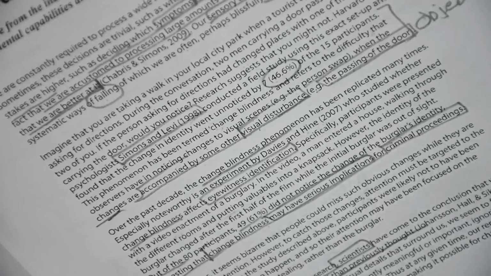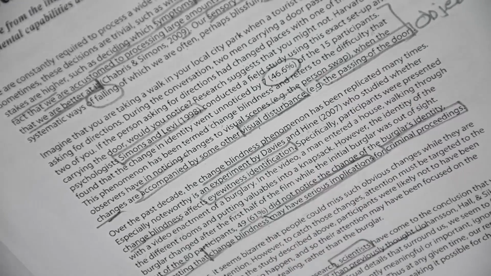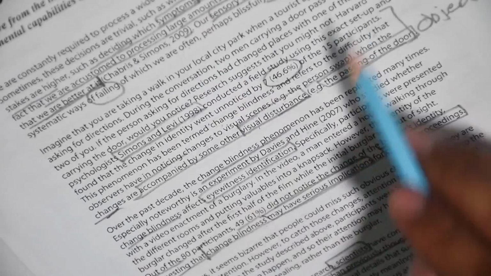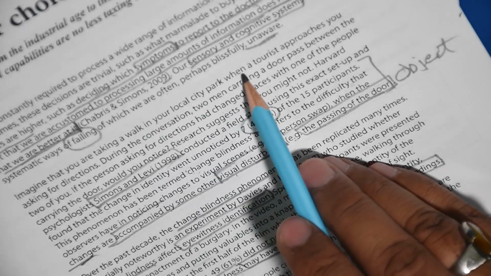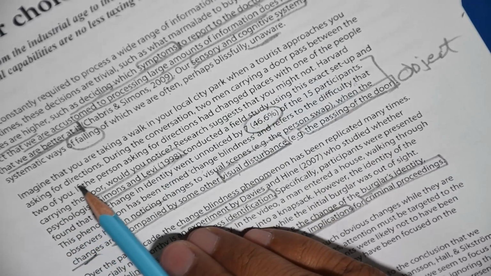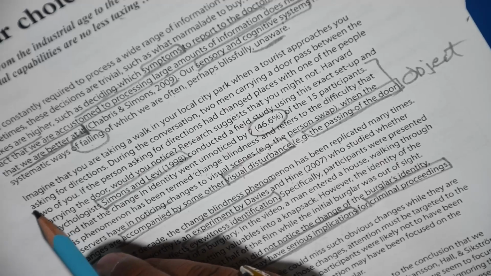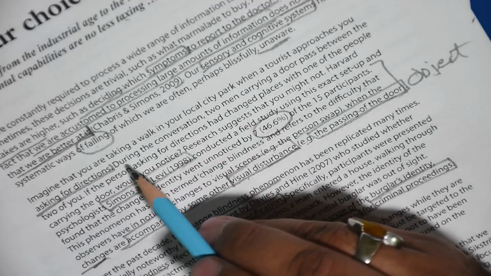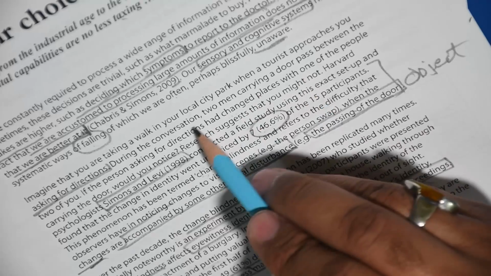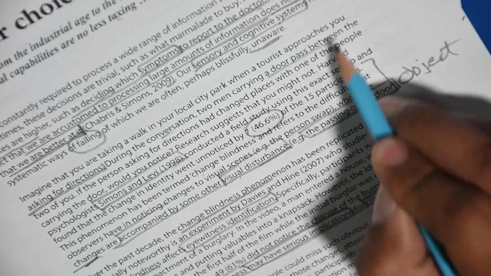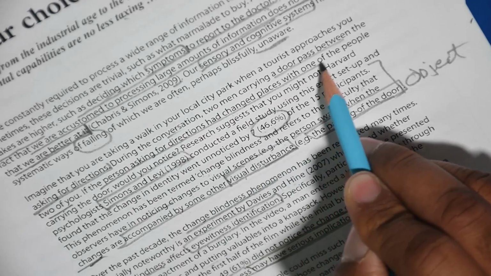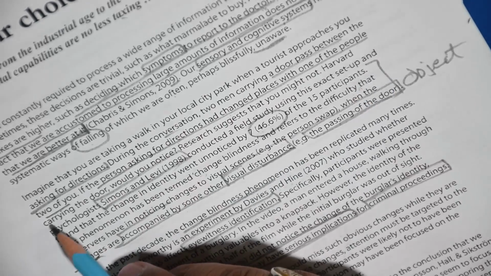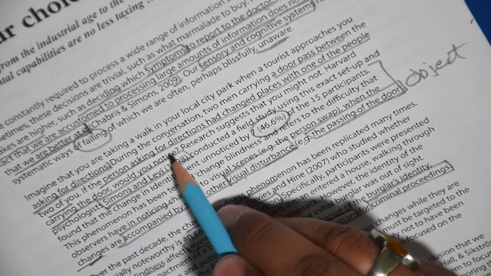Okay. Now we can go anywhere in any direction. Imagine that you are taking a walk in a local city park and a tourist approaches you asking for directions. Now the tourist is asking for direction. During the conversation, two men carrying a door pass between the two of you, and if the person asking for directions had changed places with one of the people carrying the door, would you notice? Now that's the question they are asking.